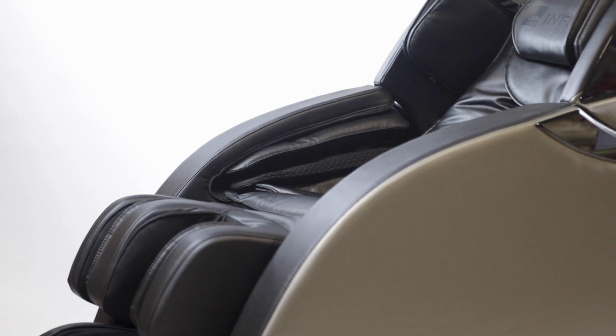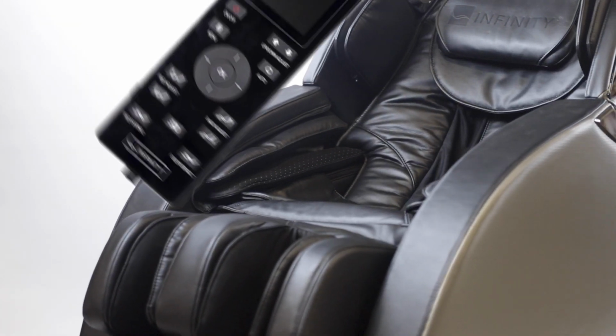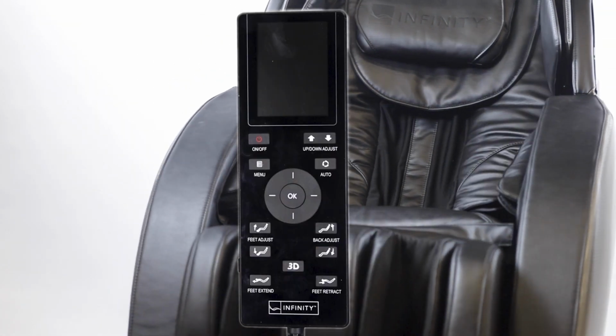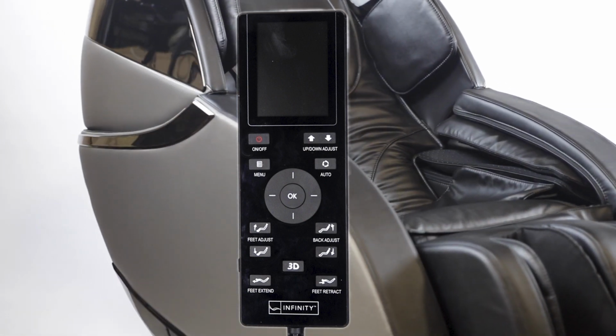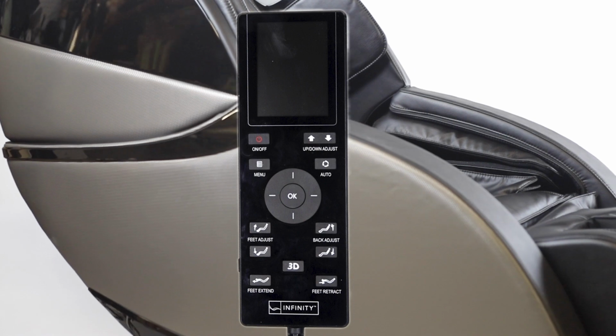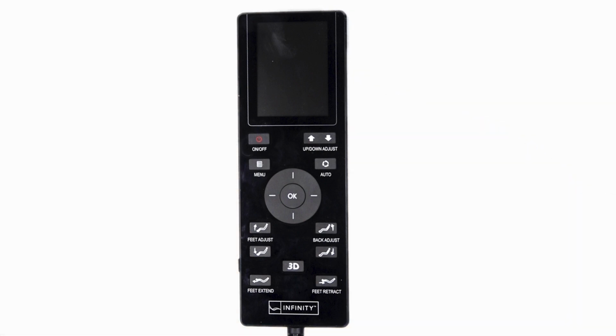The Evolution Remote Control is the key to unlocking the full potential of your Infinity Evolution massage chair. By the end of this video, you will better understand the different settings, modes, and layout of the remote, as well as how to customize and save your own massage program.